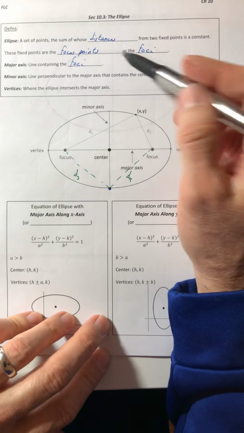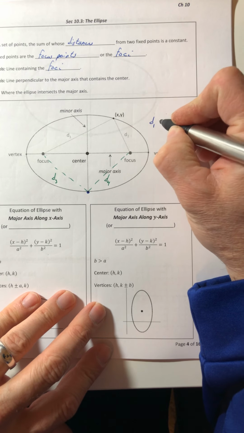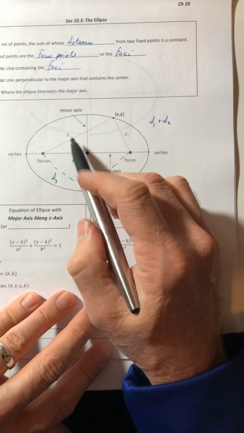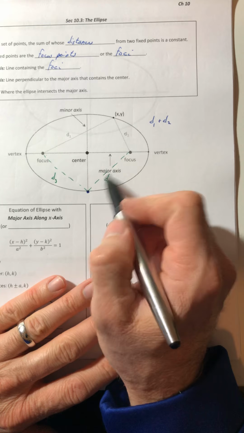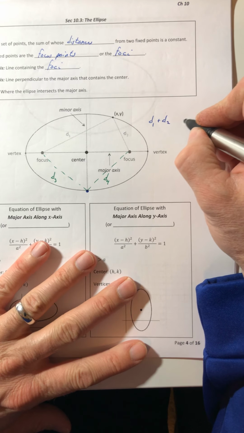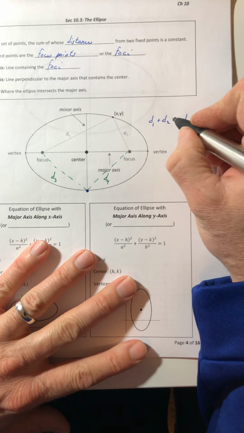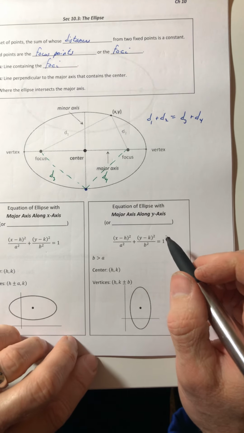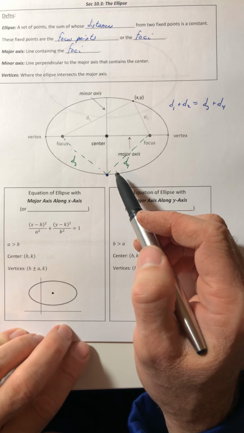The thing that makes it an ellipse says that once you get done measuring, if I added up D1 and D2, and then if I added up D3 and D4, the sum of those two distances are always going to be equal. And that's what sets it apart from other types of curves. That's kind of cool.